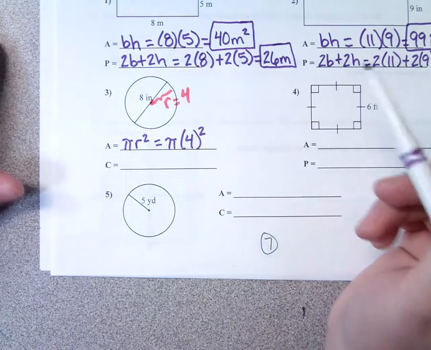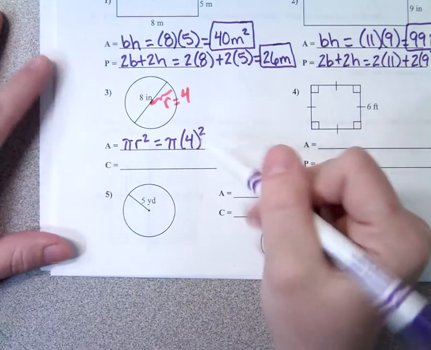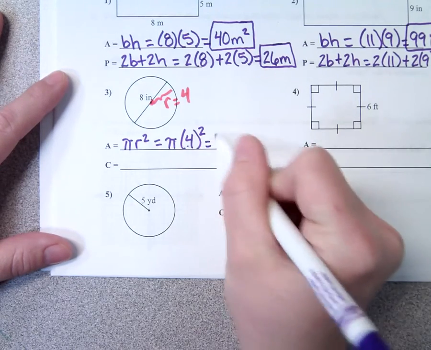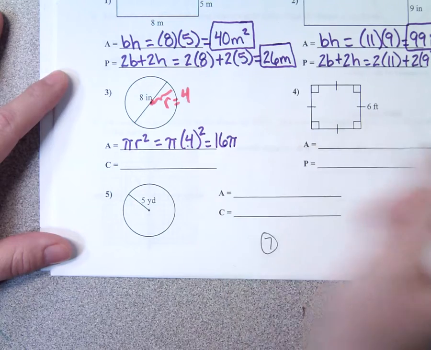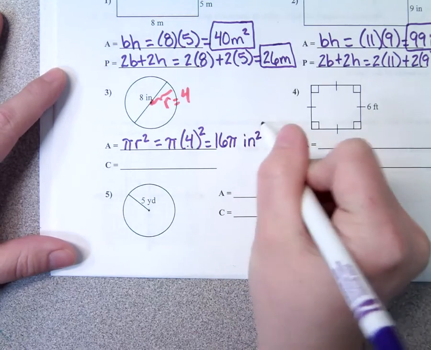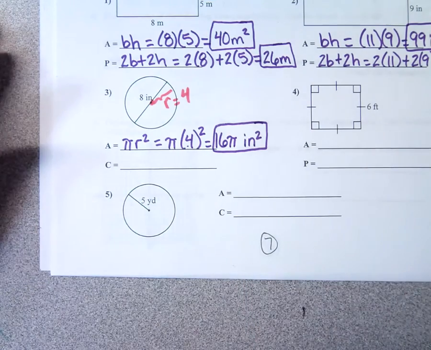So I would take pi times my radius squared. Okay, I'm going to keep this answer in terms of pi, and then I'm going to show you how I could just get a final answer. So I'm going to take 4 and square it, which is 16, and then I'm just going to leave the pi there, and my answer is 16 pi inches squared. Most of the time, I'm going to leave my answers in terms of pi, because it's just easier.